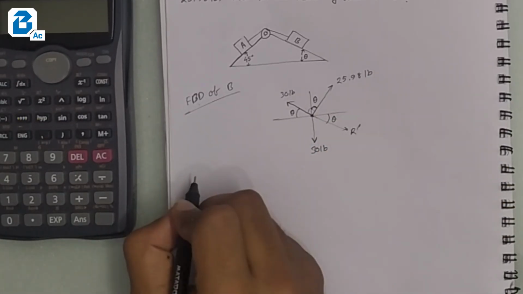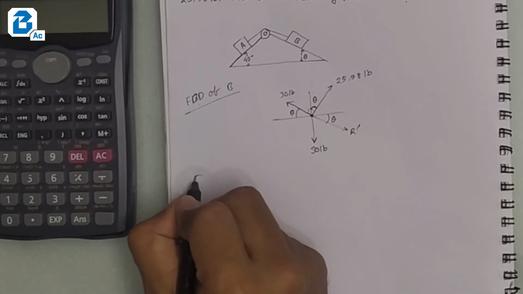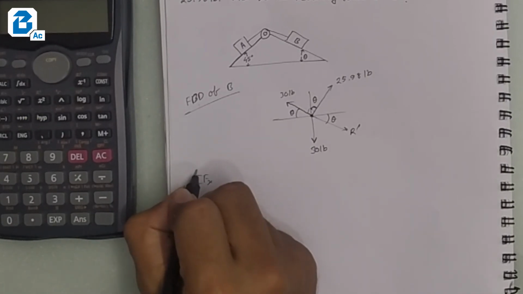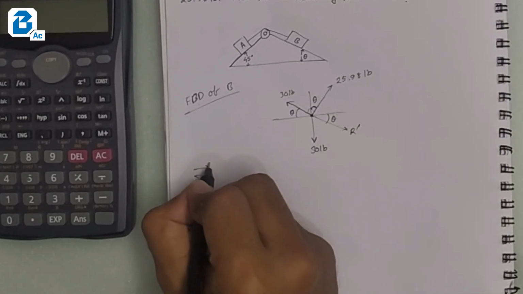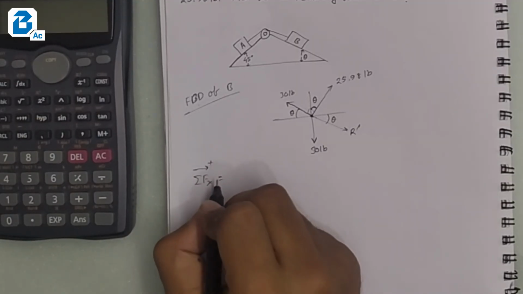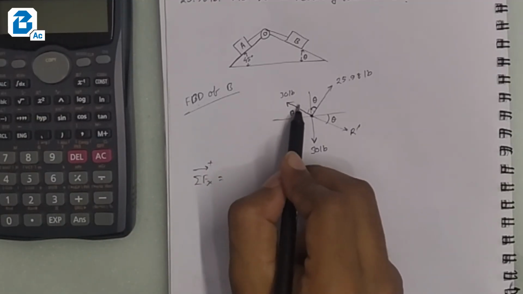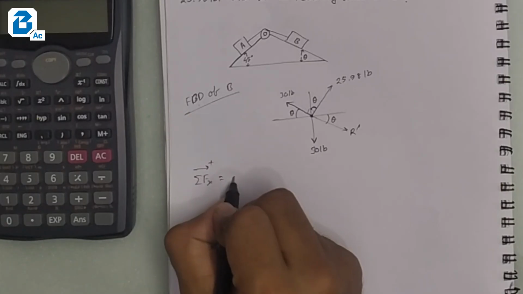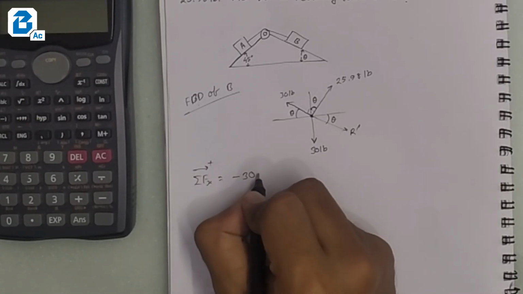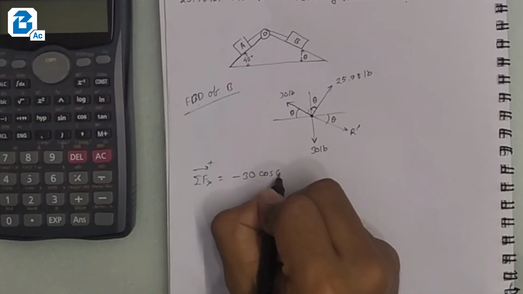So let's find the summation of Fx, taking the right-hand side as positive. Then we will get, for the tension in the cord, minus 30 cos theta.